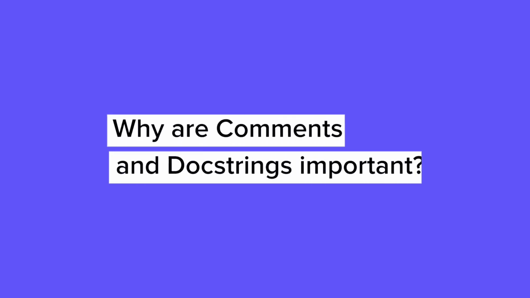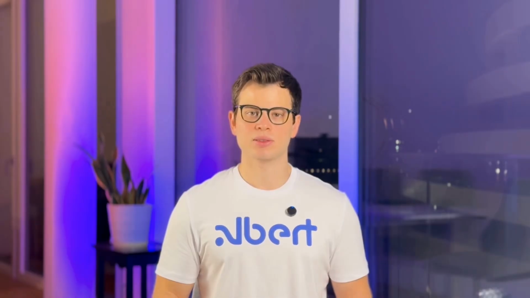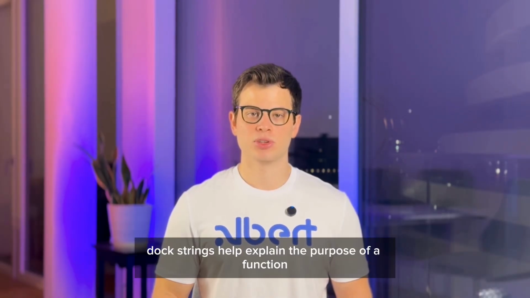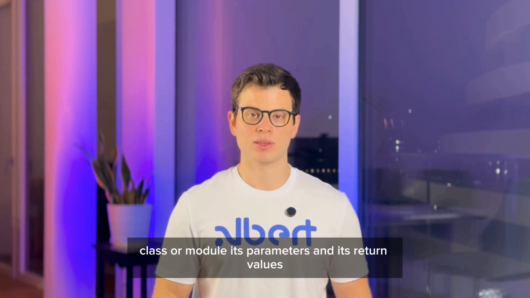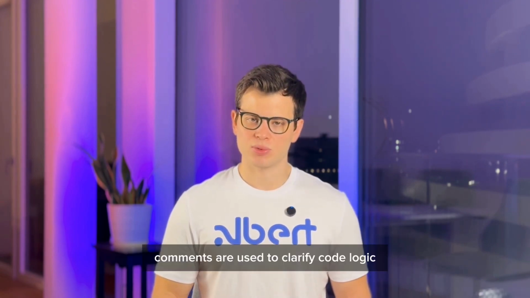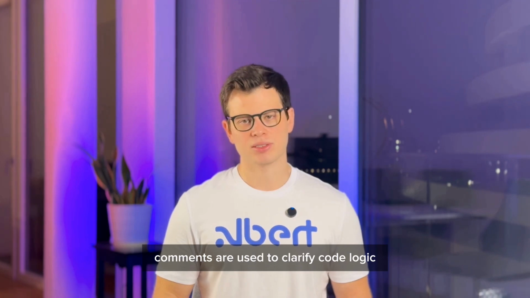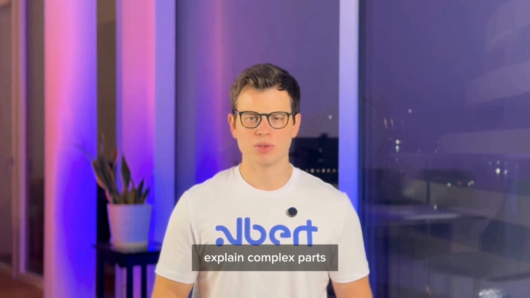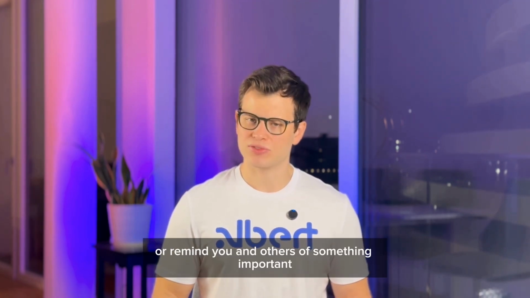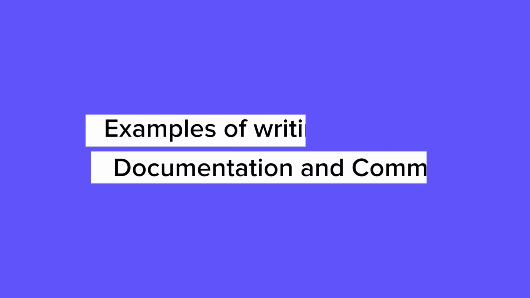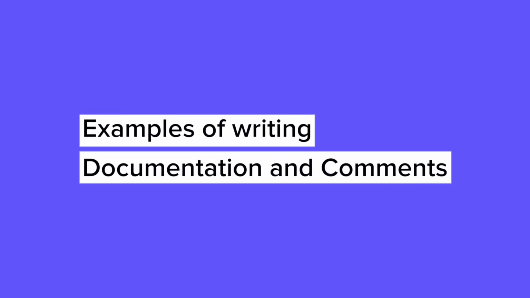Why are comments and docstrings important? Docstrings help explain the purpose of a function, class, or module, its parameters, and its return values. Comments are used to clarify code logic, explain complex parts, or remind you and others of something important. Examples of writing documentation and comments.